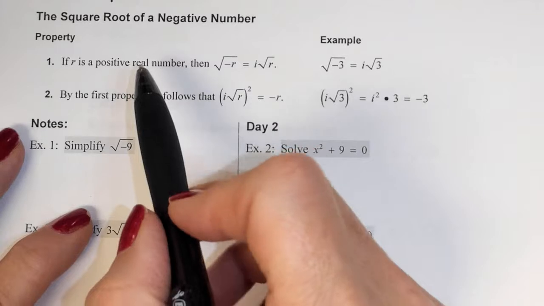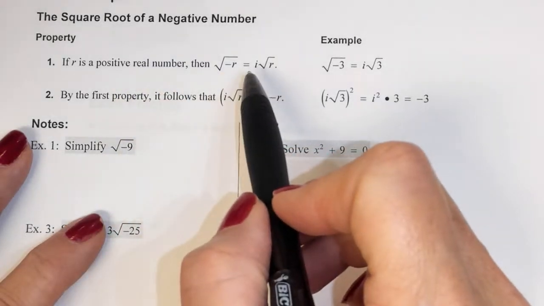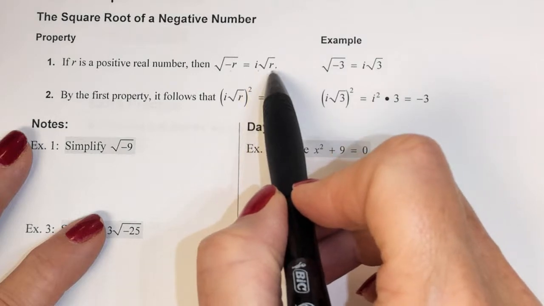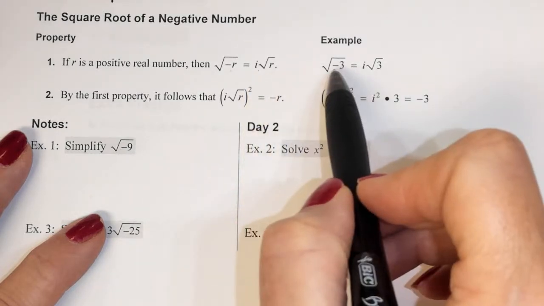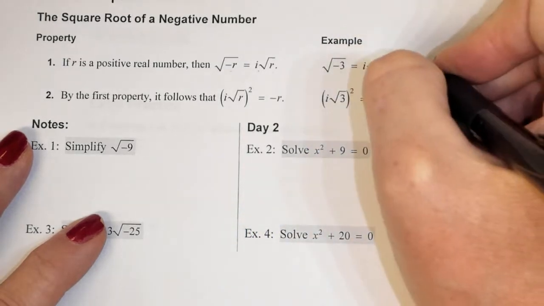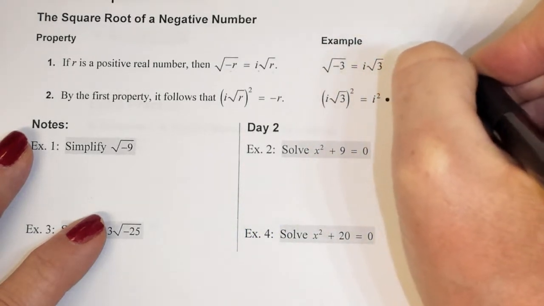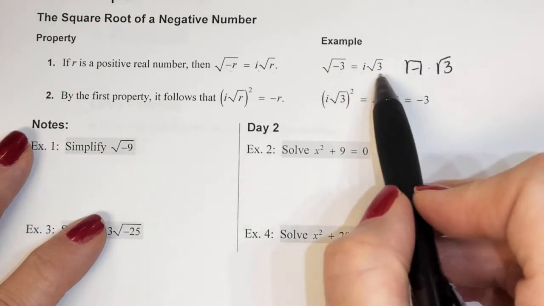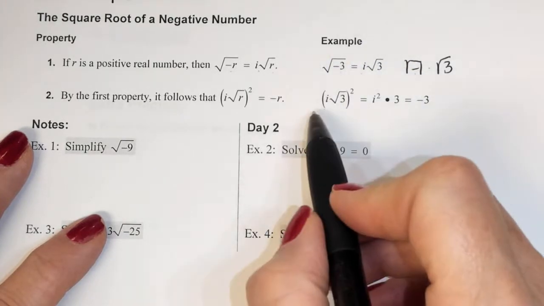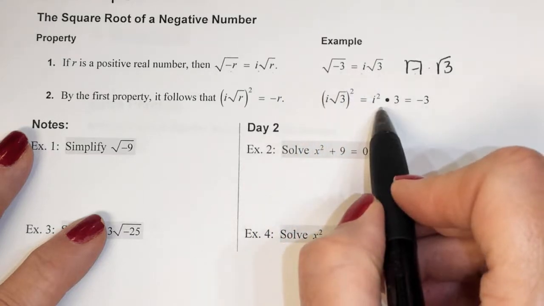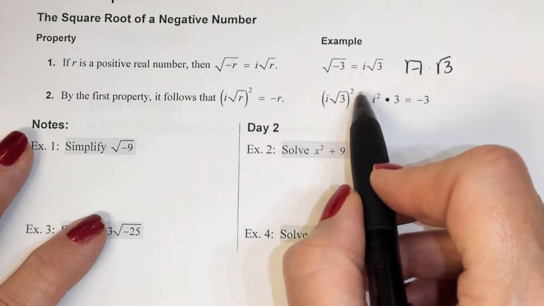All right, the square root of a negative number. So like I said, anytime we have the square root of a negative, that's going to be i. And then we still have this radical. So in this example, we have the square root of -3. And I think of that as the square root of -1 times the square root of 3. Well, the square root of -1 is i, and then I just have radical 3. If I have i radical 3 squared, that means I have to square the i, and I have to square the radical 3.